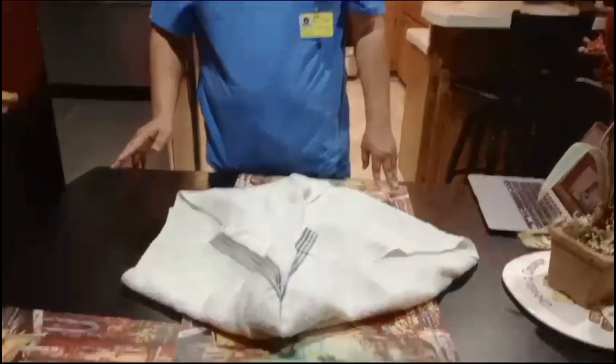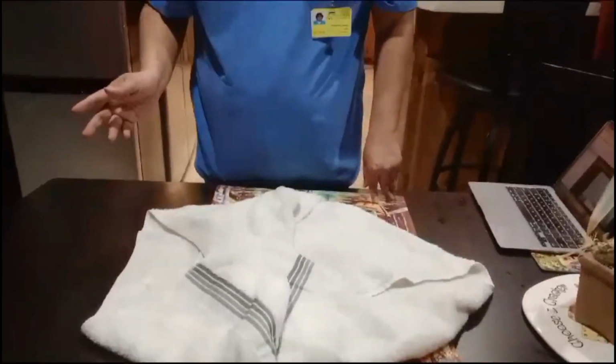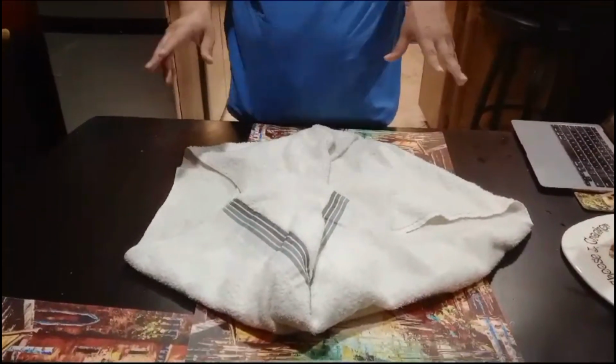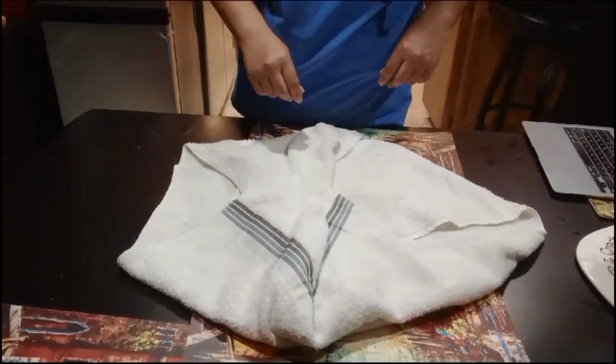Alright, I'm going to set up a sterile field. I wasn't given a sterile field package, so we're just going to simulate this. We do the best we can.